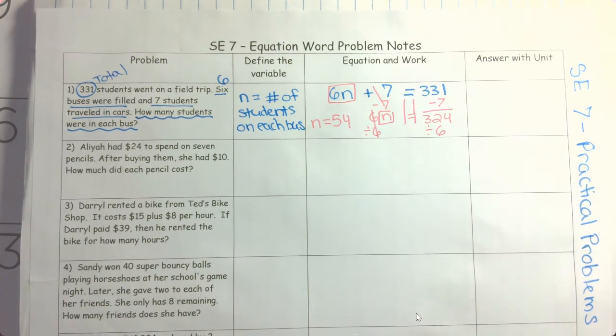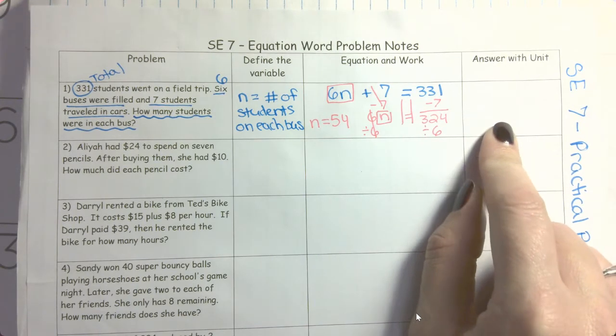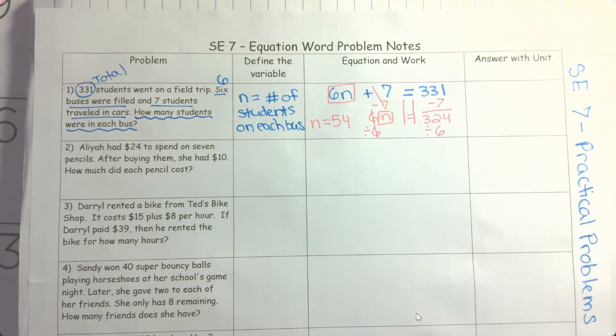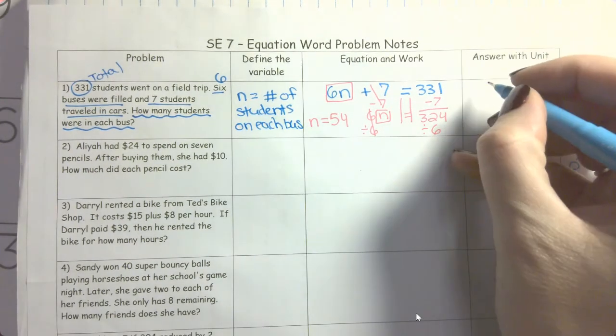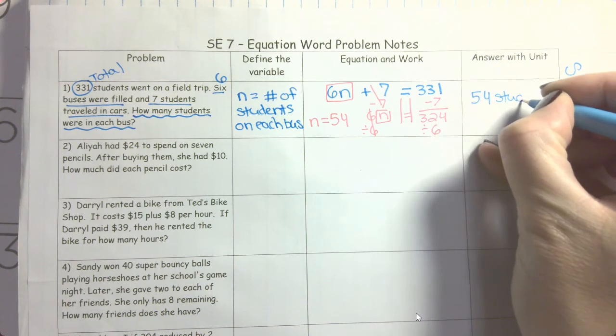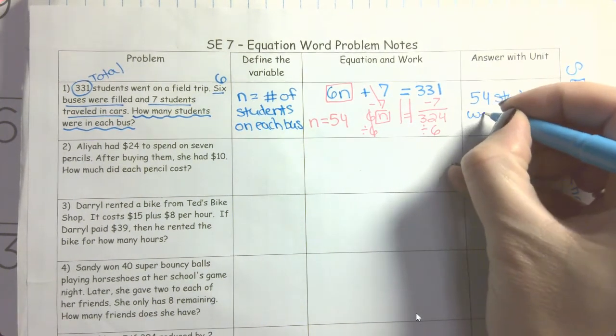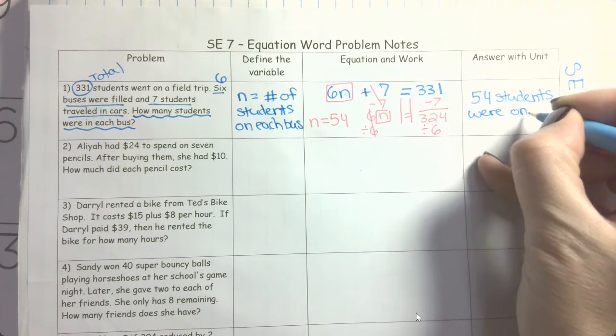So when I answer this over here with my units, how many students were in each bus, I don't just put n equals 54, I answer the question. 54 students were on each bus.